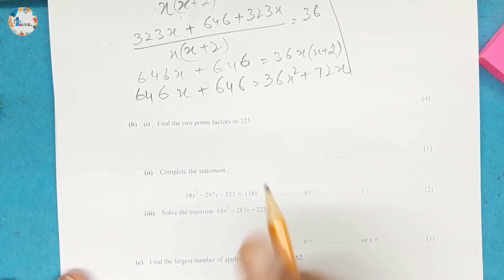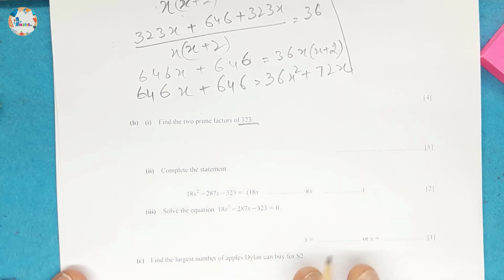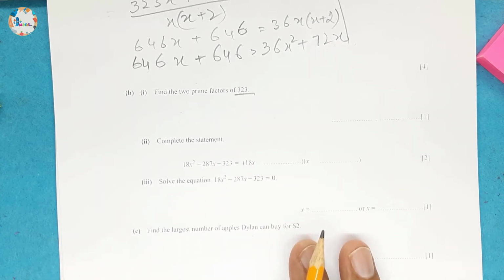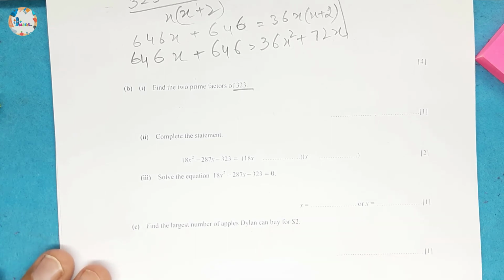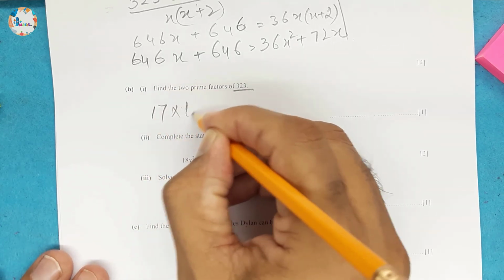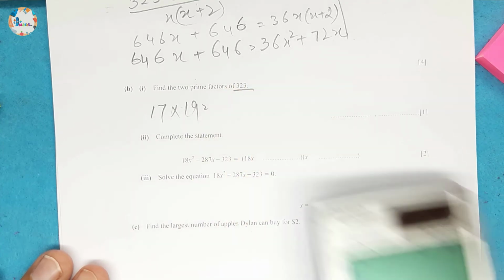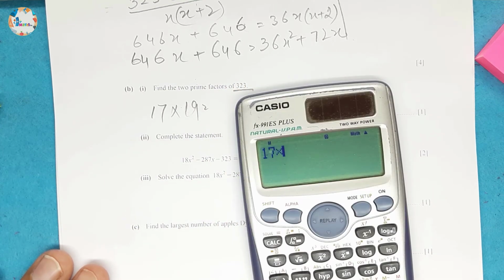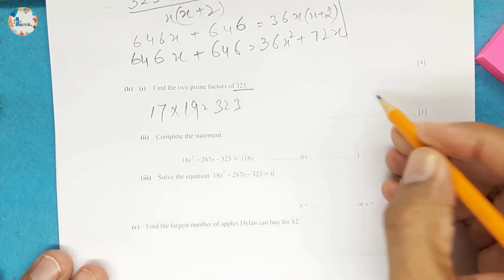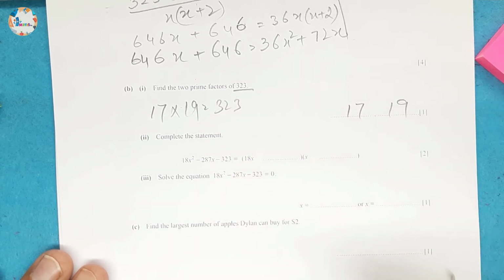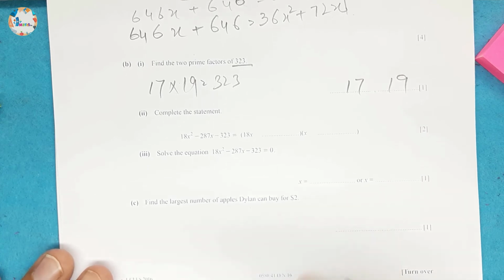Find the two prime factors of 323. We have to find the prime factors of this one. So if we multiply 17 and 19, we will get 17 into 19 resulting in 323. So we can write here 17 and 19, then complete the statement.